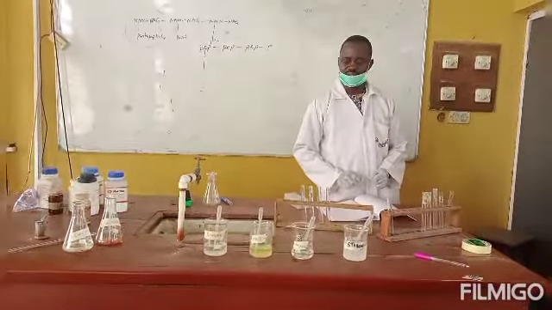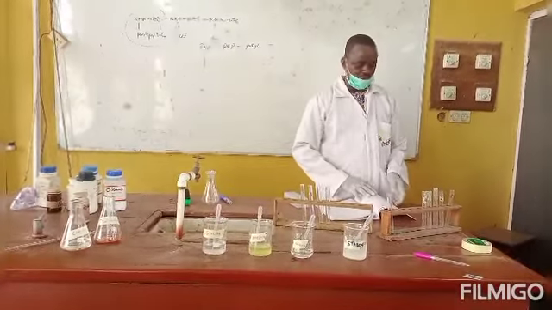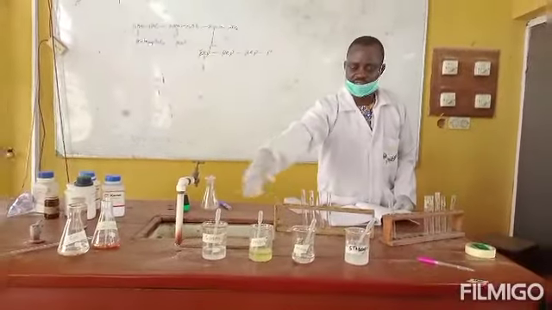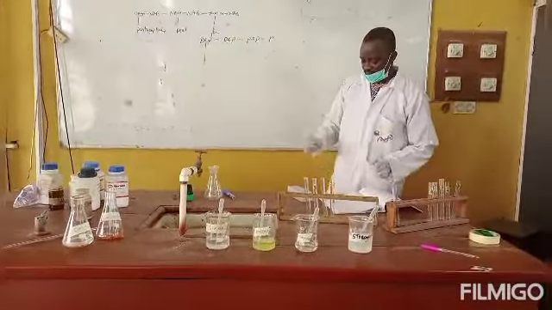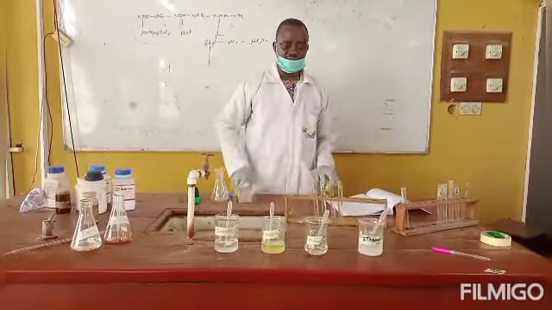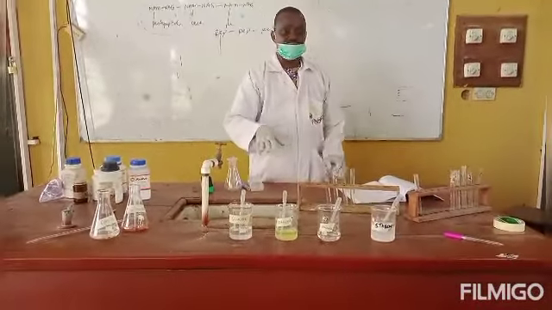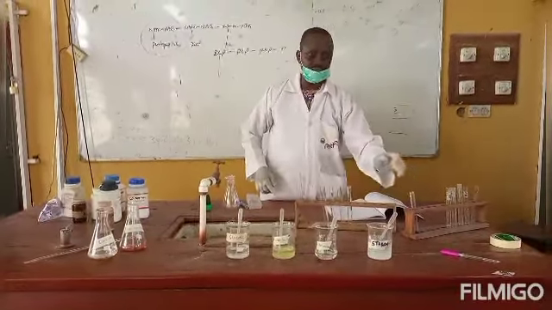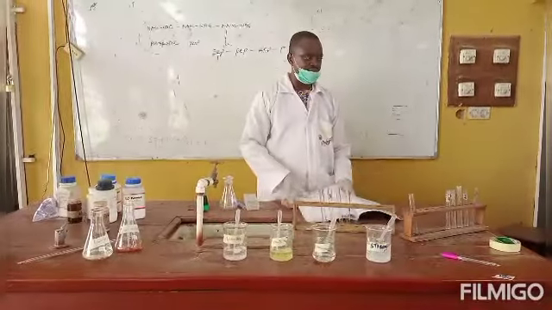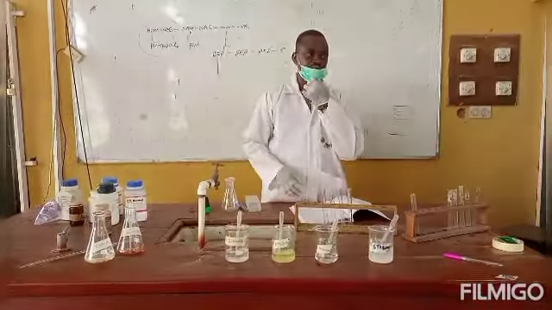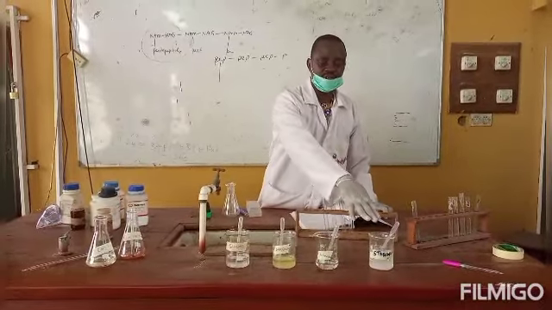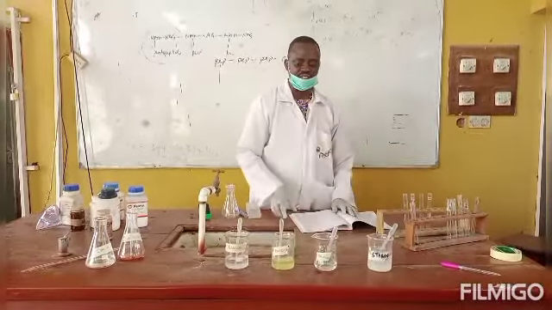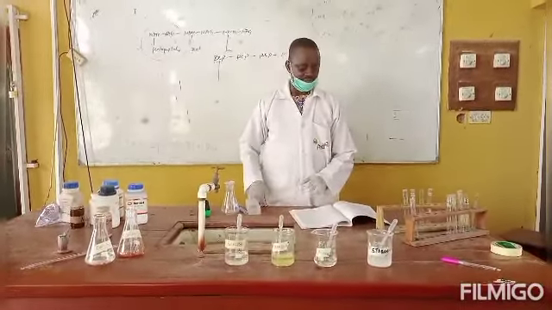For the Molisch test, what you will do is take 2 ml of each of these test solutions. Ideally, we supply the name of the carbohydrate provided because we really want to demonstrate how each carbohydrate reacts to this reagent, so that in future, when you come across it, you'll know the exact reaction for each of the carbohydrates.